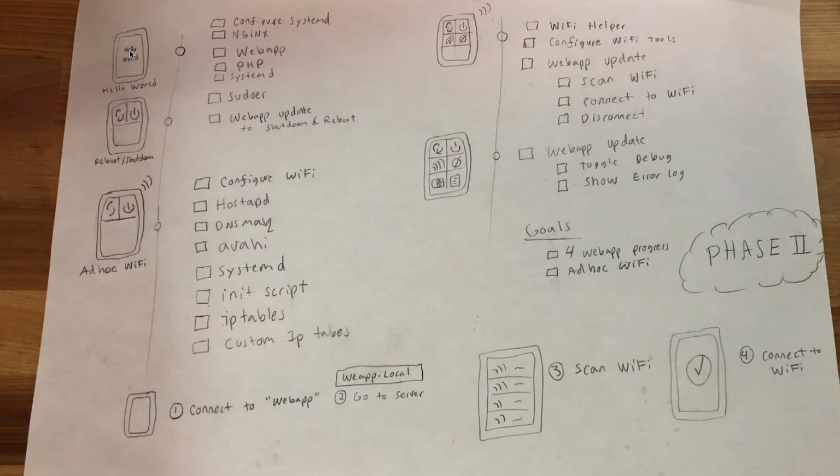After this build, we're going to add the ability to shut down and restart your Pi through the PHP. And we're going to add a sudoers recipe to that build. And in the next build, we're going to configure an ad hoc network, just like Valencia.io, except we're only going to do a couple of sections.